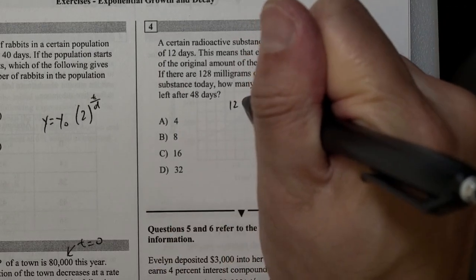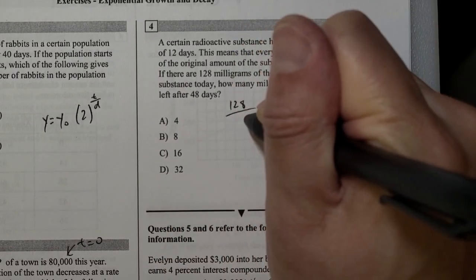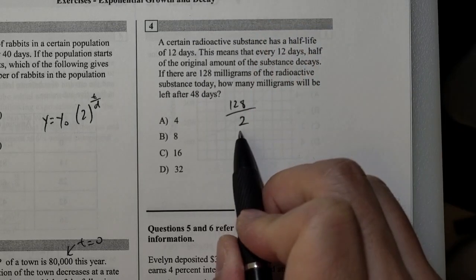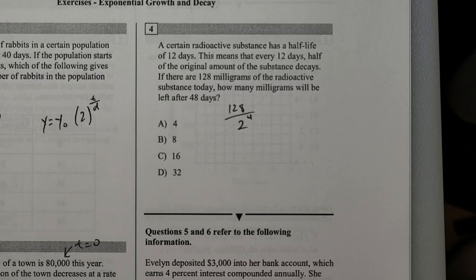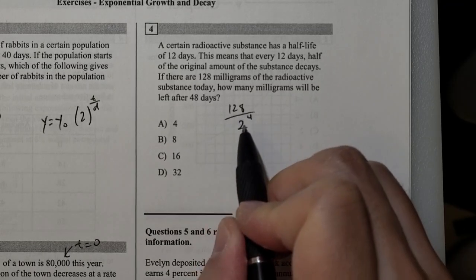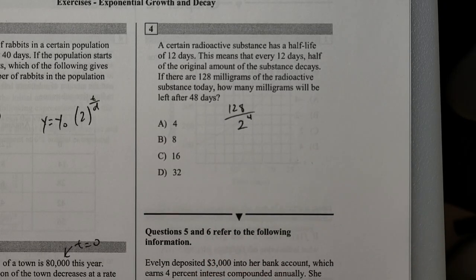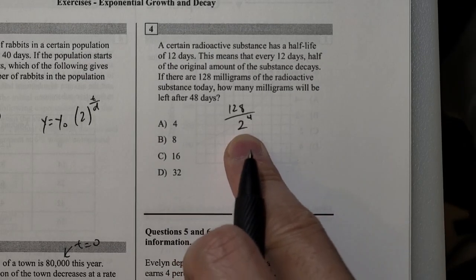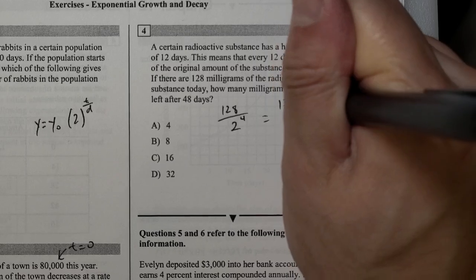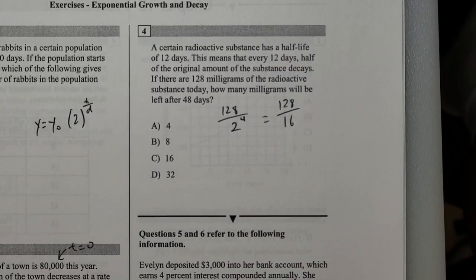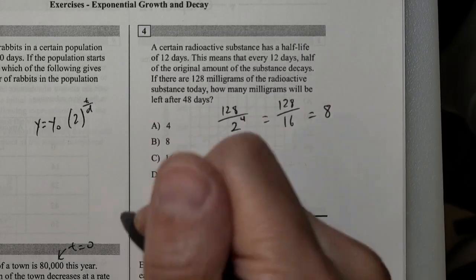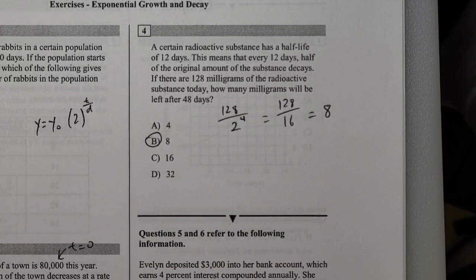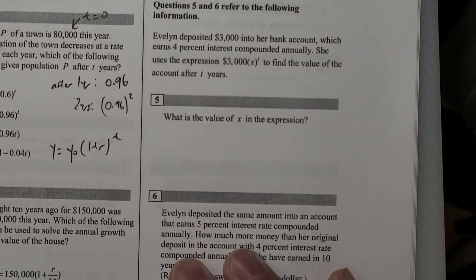Okay, so 128. You can divide by 2, because that's what half-life is, halving. And it occurred 4 times, so 2 to the 4th power. Or you could do 128 divided by 2, and then take that result, divide by 2, take that result, divide by 2, and take that result, divide by 2. Same thing. But this is obviously nicer, to just simply calculate 128 over 16, right? And what is that value? That is 8. Okay, again, no formula was needed.